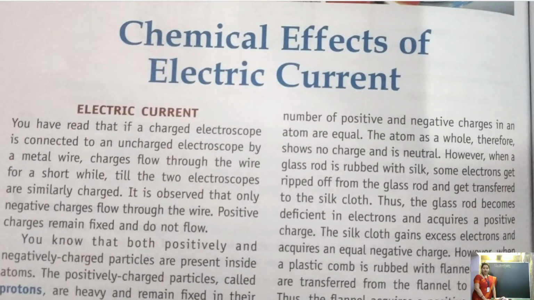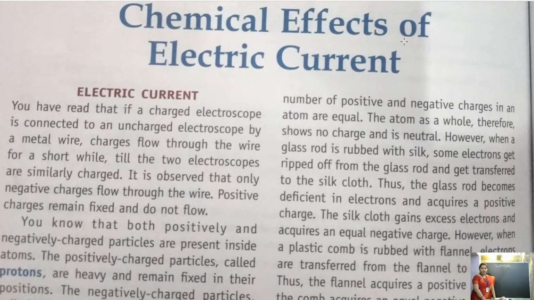So this is your PDF. This is the chapter, that is chemical effects of electric current. So in this chapter, children, we have talked about what is electric current. Electric current basically is nothing but a charge that flows in a path or in a wire. Electric current is basically the flow of charge and flow of electrons. Alright, that is called electric current that we have seen.